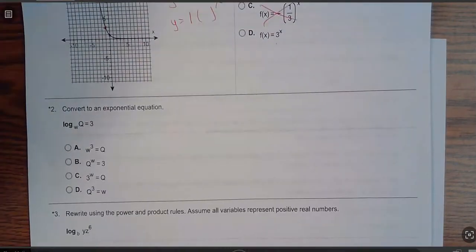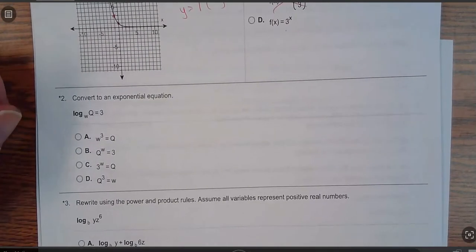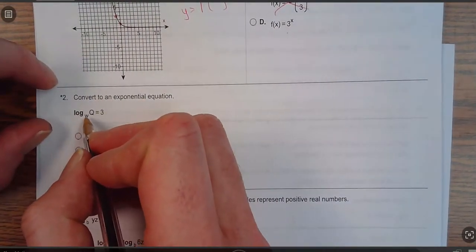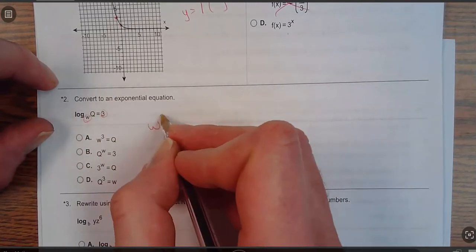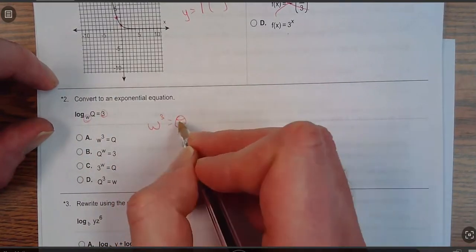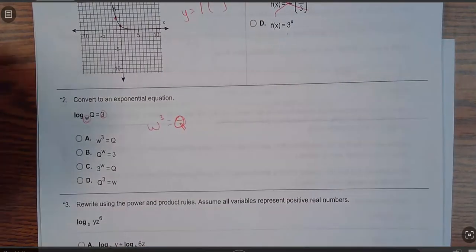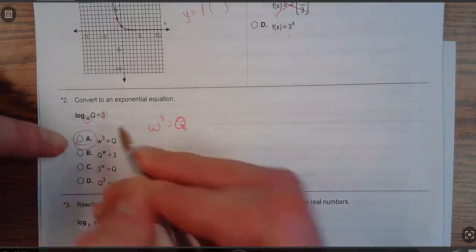Number 2, convert to an exponential equation. Log base W of Q. Well, W is the base, 3 is the exponent, and then the answer is Q. So W to the third equals Q. So for me, that was my A.